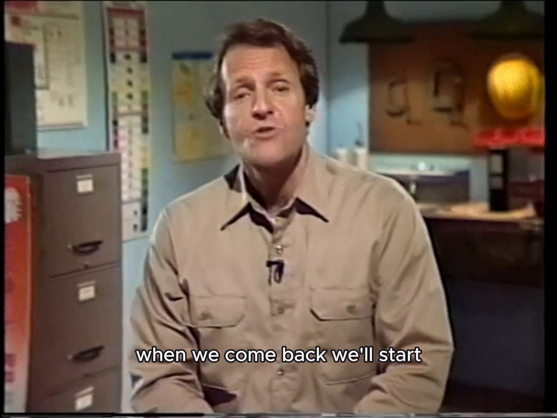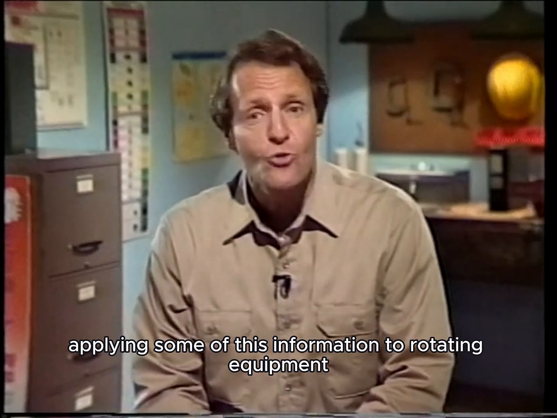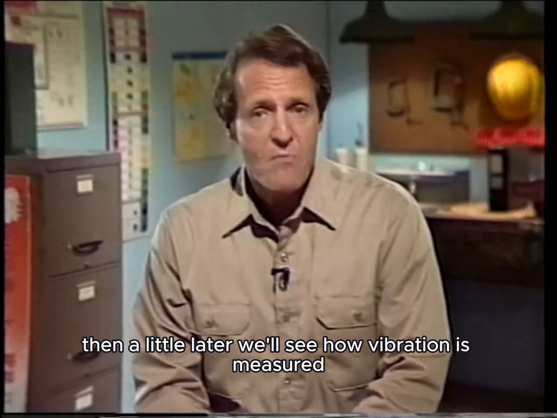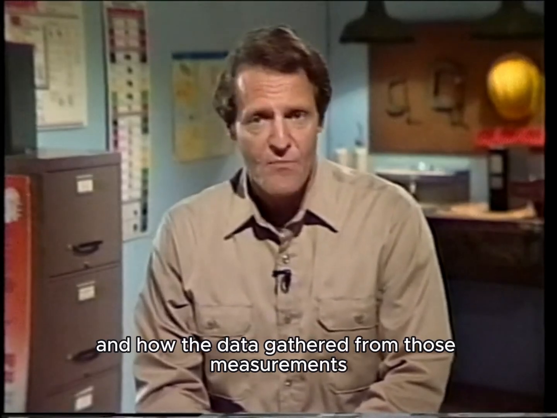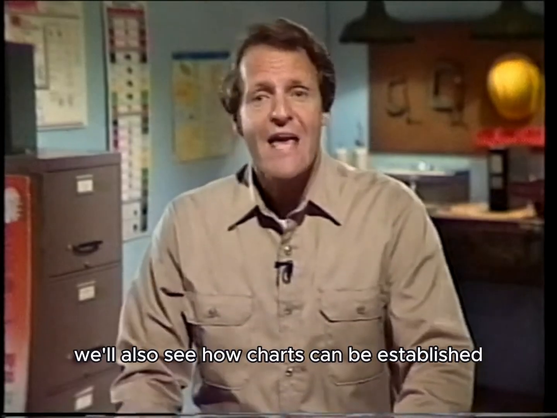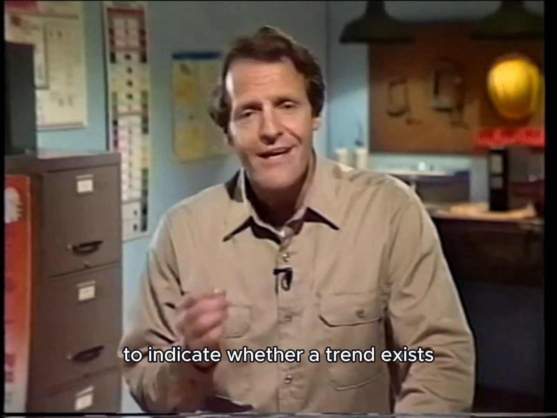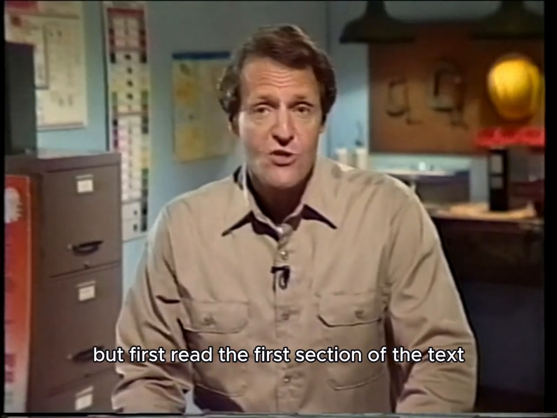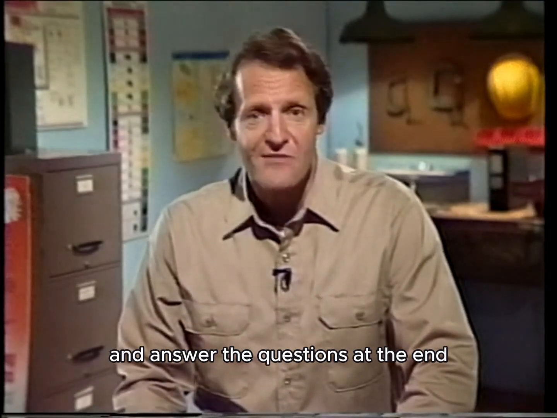When we come back, we'll start applying some of this information to rotating equipment. Then, a little later, we'll see how vibration is measured and how the data gathered from those measurements can help identify certain problems. We'll also see how charts can be established to indicate whether a trend exists. But first, read the first section of the text and answer the questions at the end.